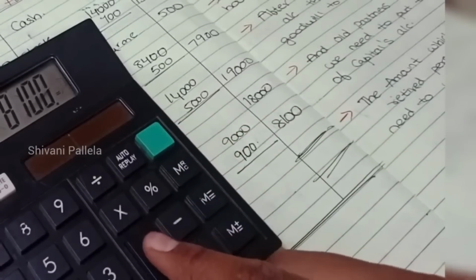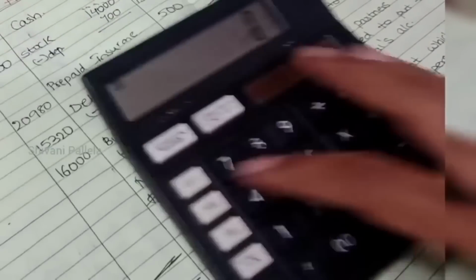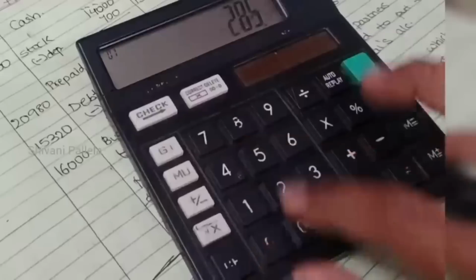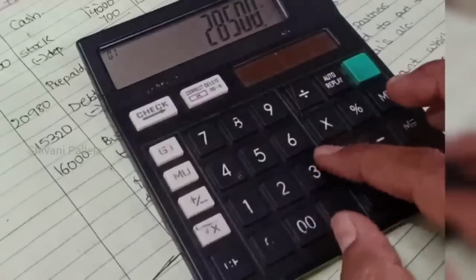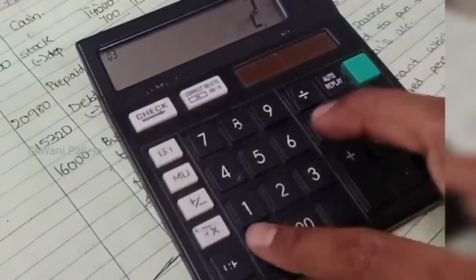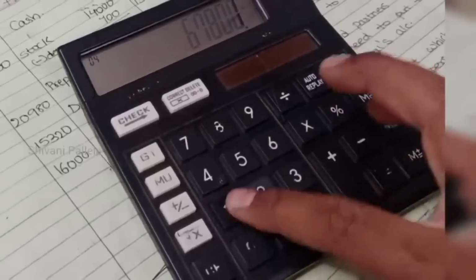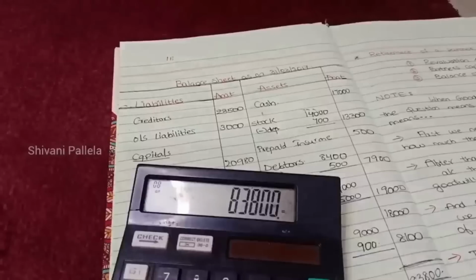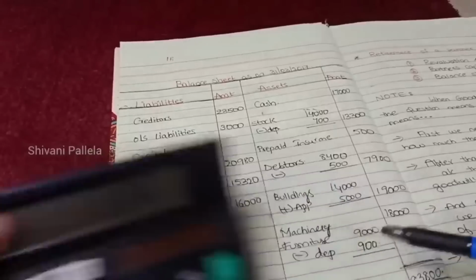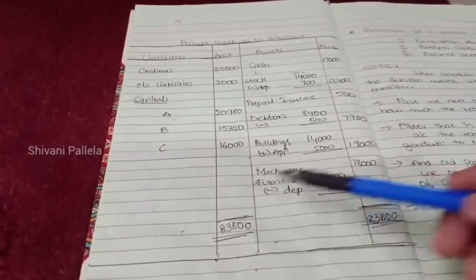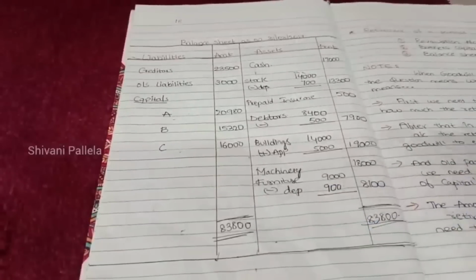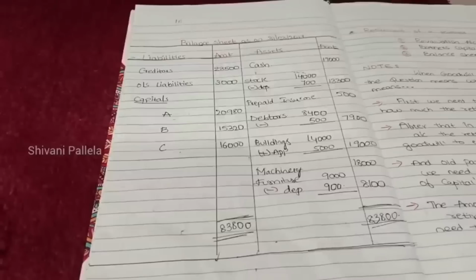Okay, first we will calculate the credit side. 28,500 plus 3,000 plus 20,980 plus 15,320 plus 16,000. So students, the liabilities amount and asset amount are getting tallied. Here we are getting 83,800. Here also we are getting 83,800. So this is the way to do the admission of a partnership. It is an easy thing and this is important for long.